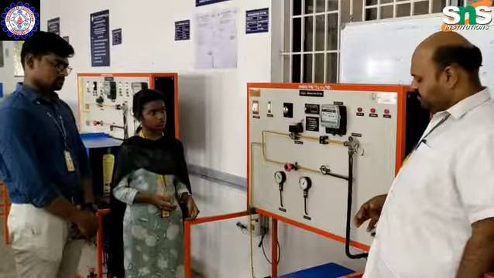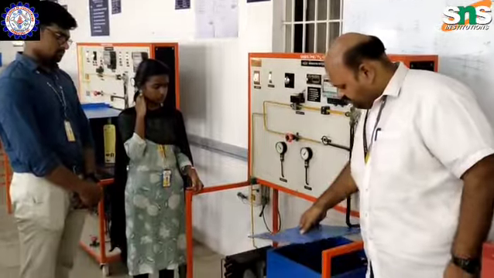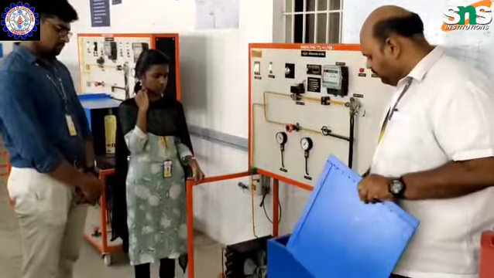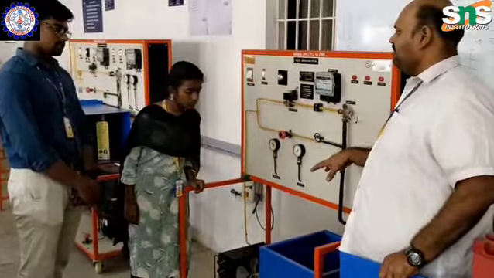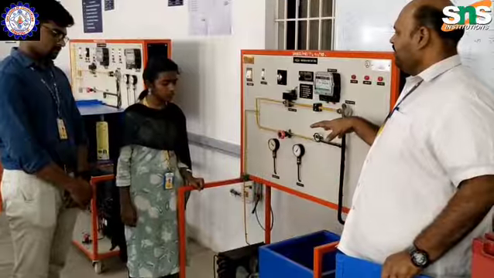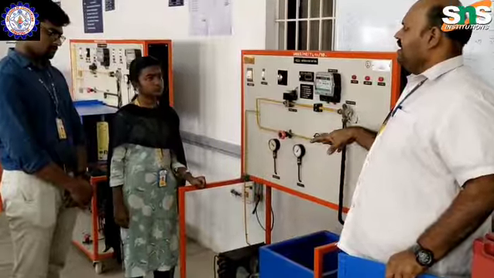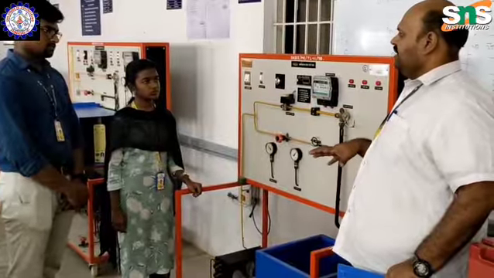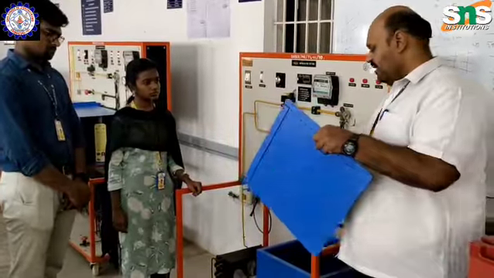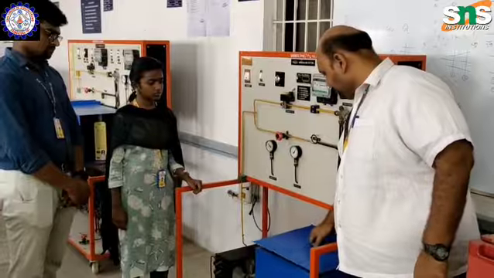Okay, let us come to the part where we are cooling. We have a provision for cooling our vegetables here, so that we can keep the vegetables as well as milk, whatever perishable items you want to preserve, in this container.